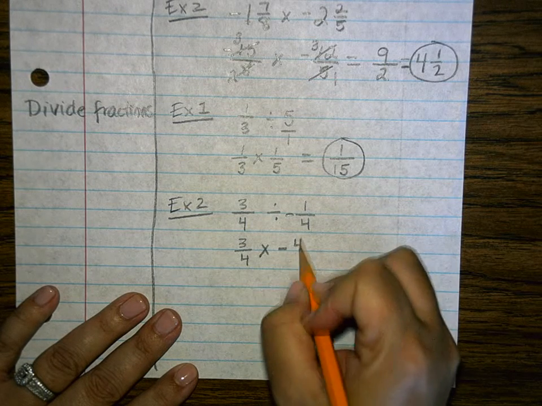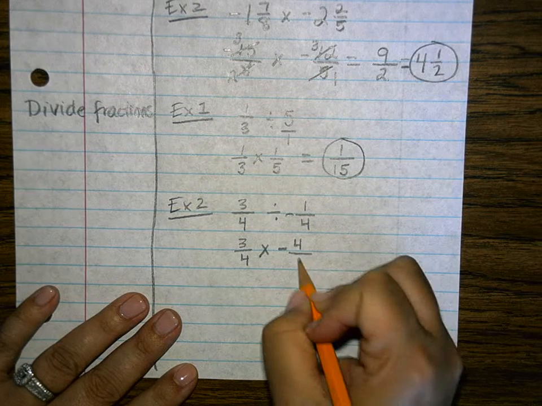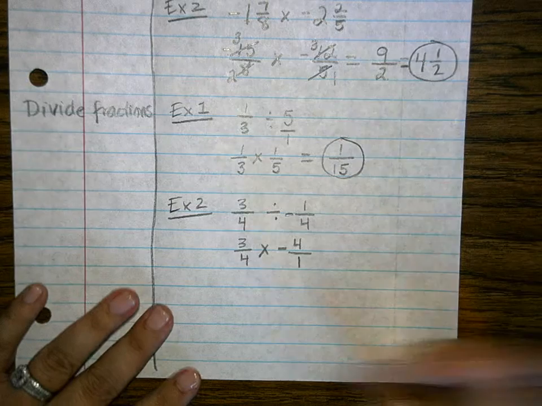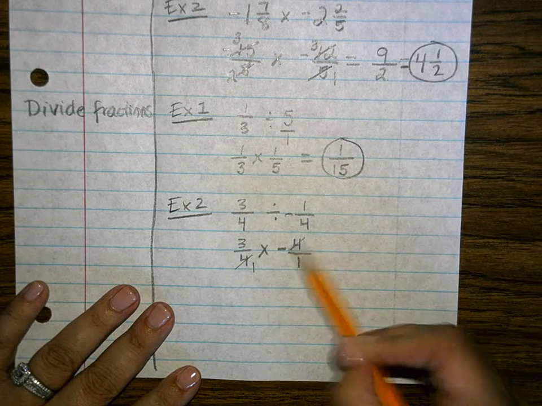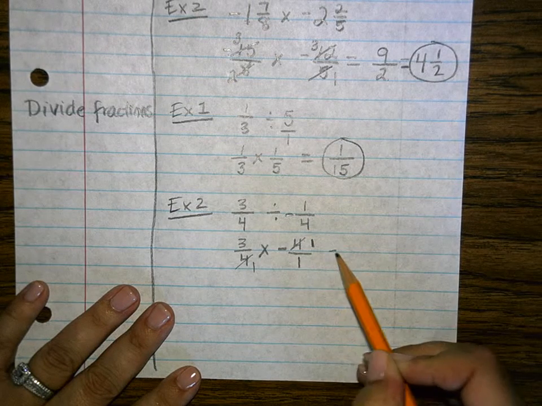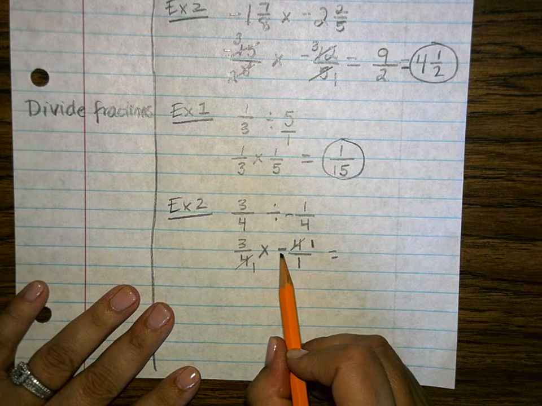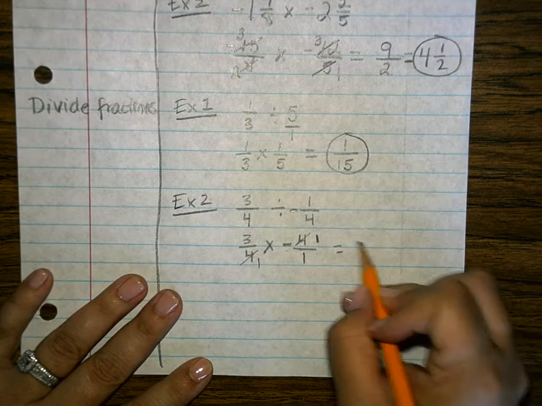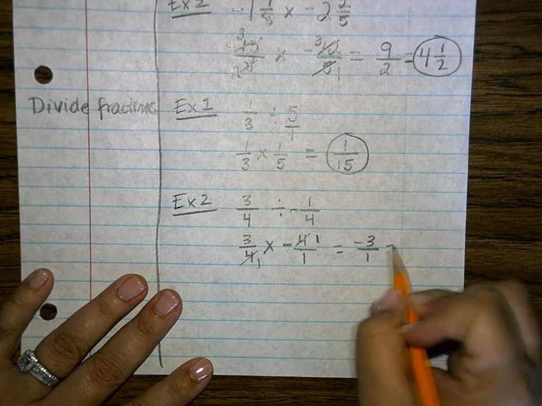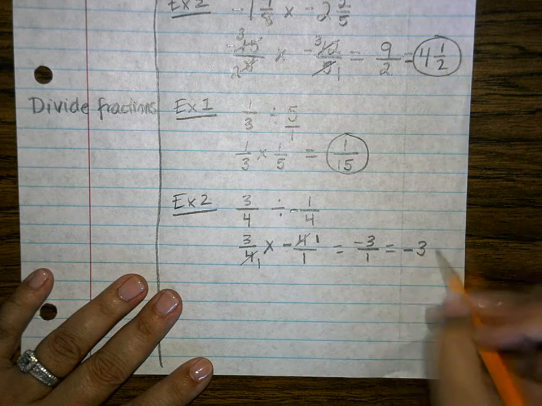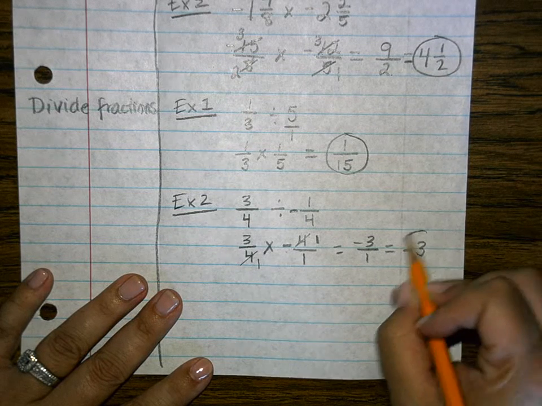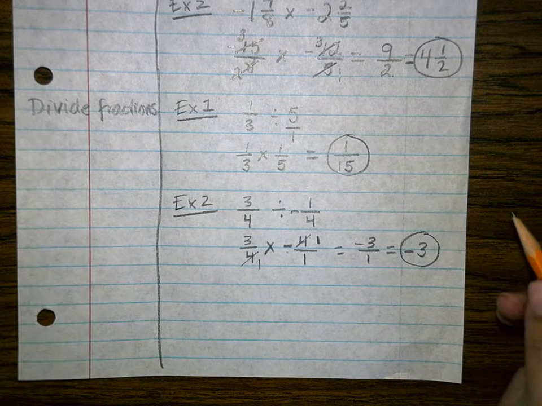Yeah. And now, do you see something very simple? Yeah. These 4's become 1's, right? So what's our answer? Negative 3? Negative 3 over 1, which is the same as negative 3. If you left it at negative 3 over 1, it is not incorrect, though. You just don't need to write the 1.